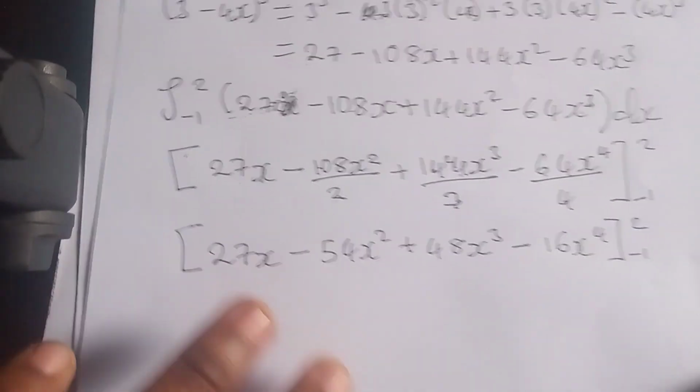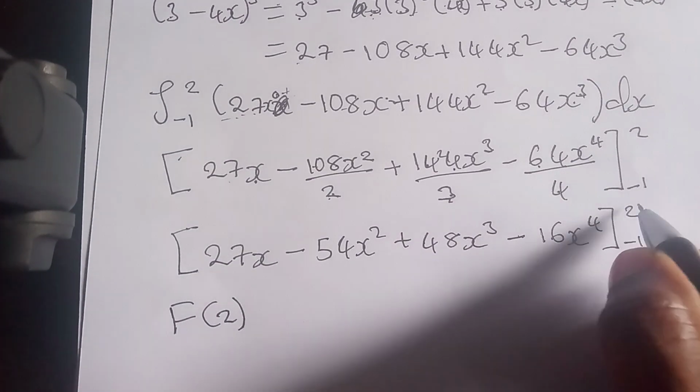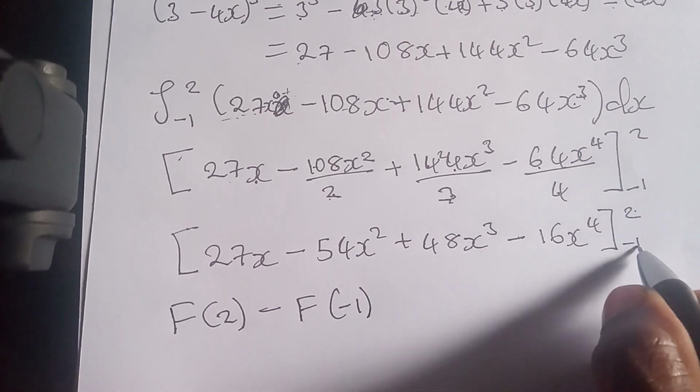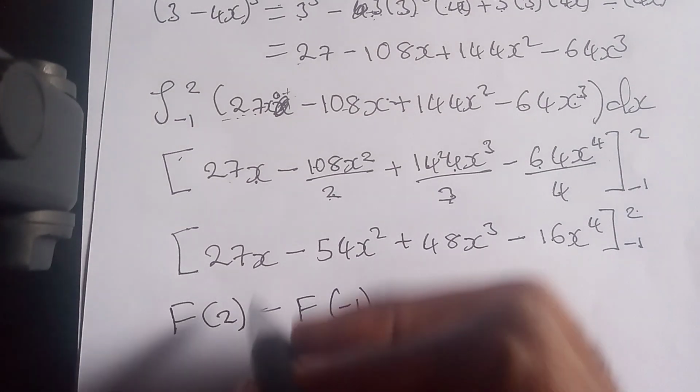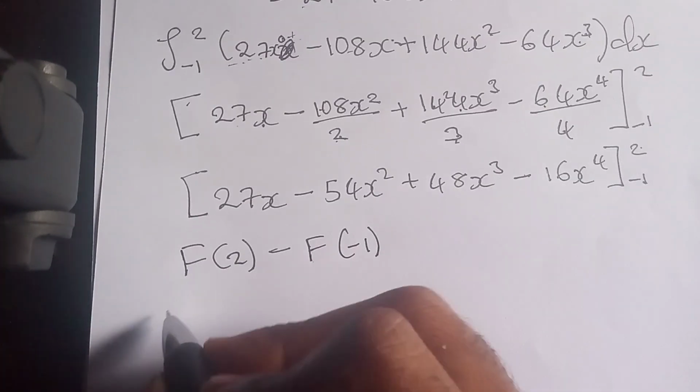Then at this point you can simply find F of 2 minus F of -1, where F is this thing here, capital letter F.